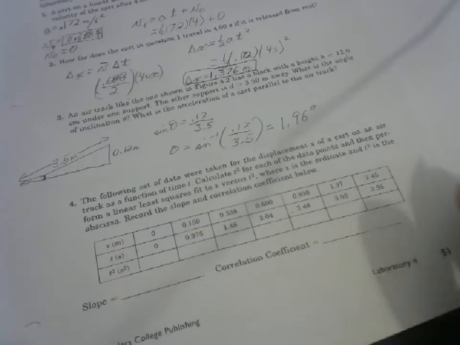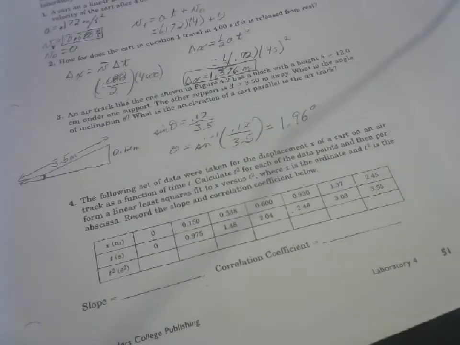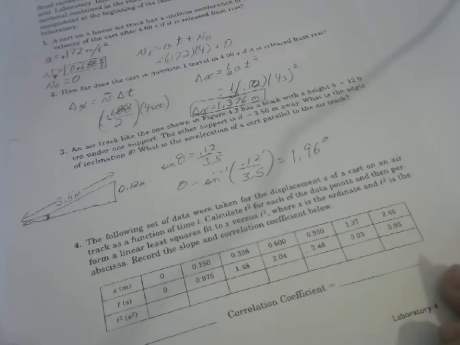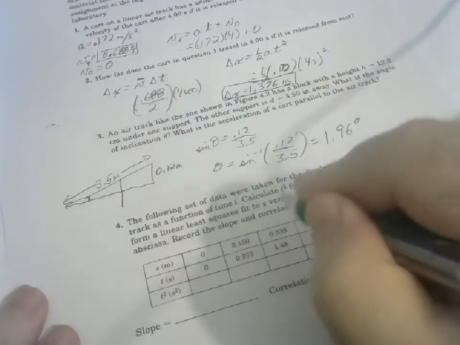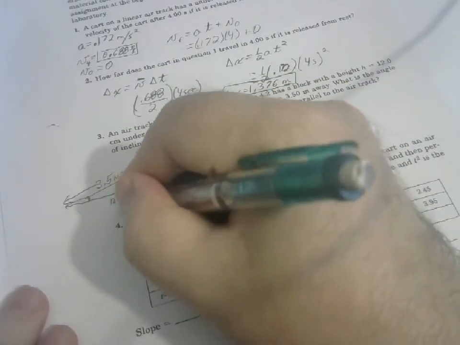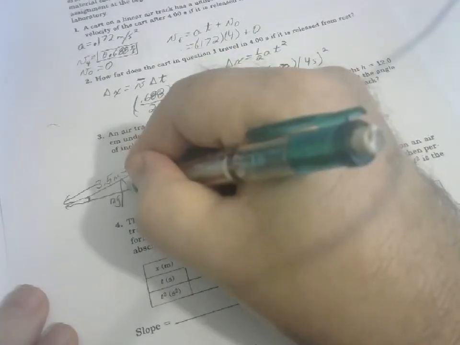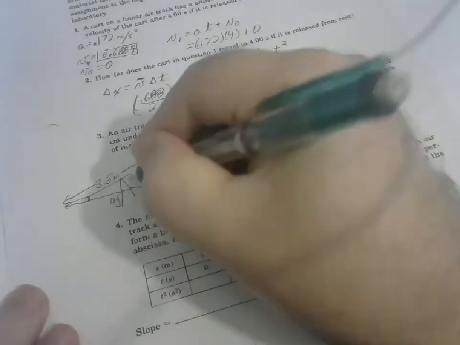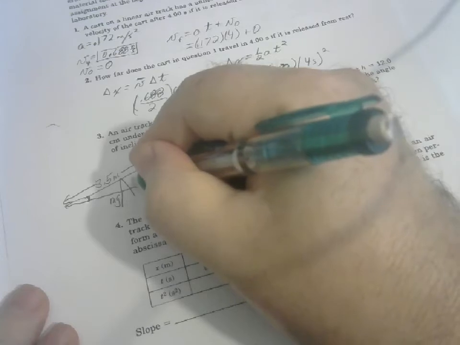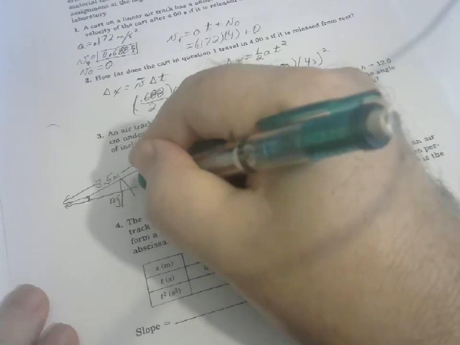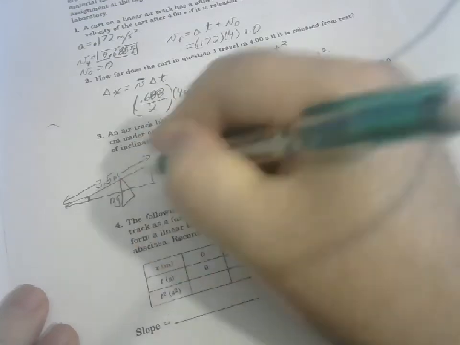The following question: what is the acceleration of a cart parallel to the air track? Okay, so here we have gravity acting downward, and the gravity is split into 2 parts, the normal part and the parallel part.